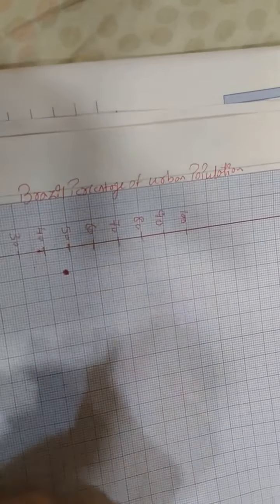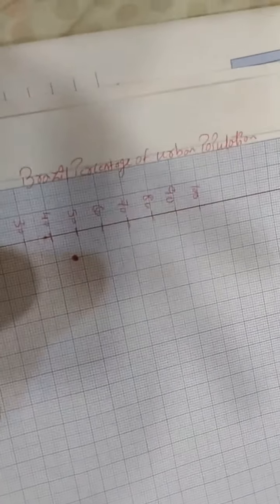Afterwards we are going to join all the points, and on the x-axis you have to write 1960. After that it is given 56.8.